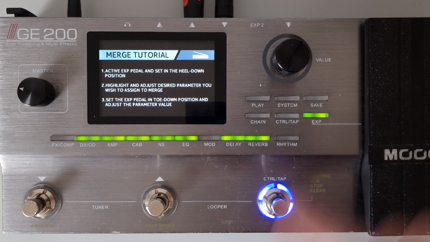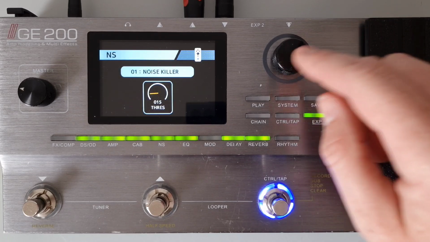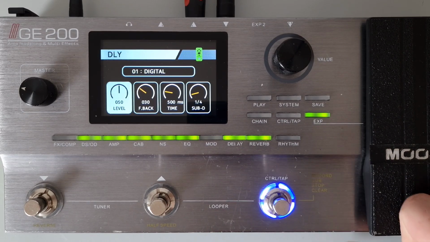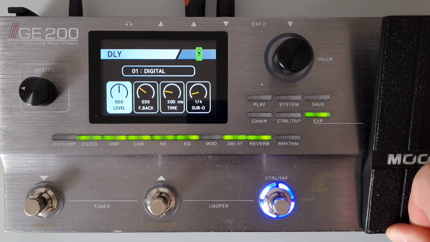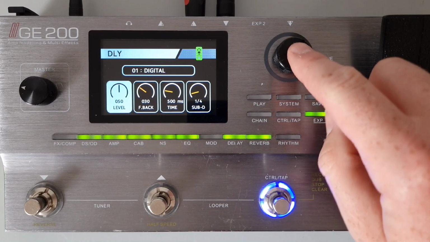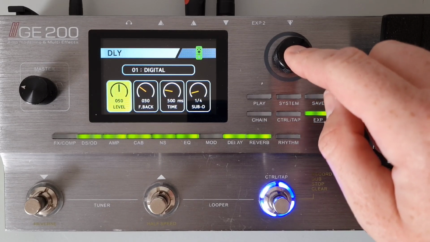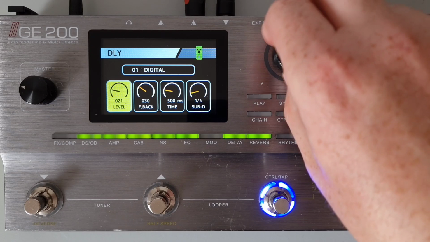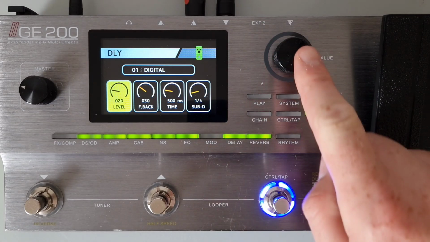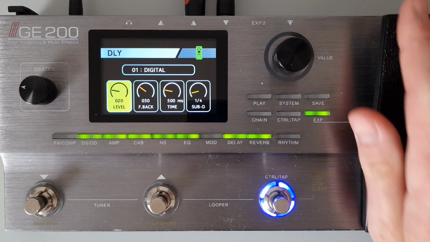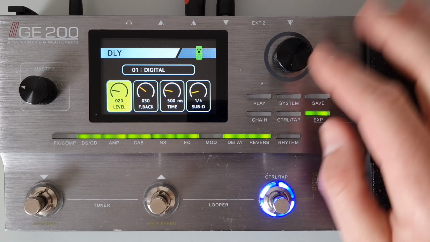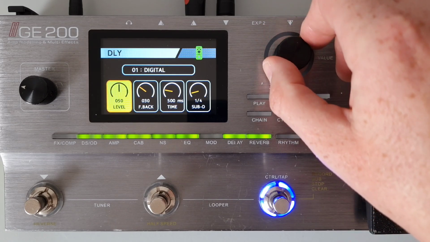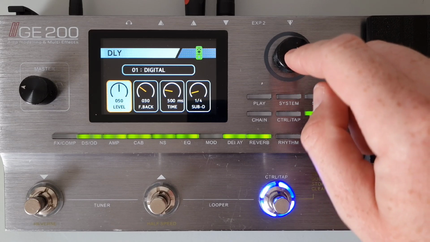When you're on this screen, press the value knob, and then we're going to select the delay effect block. We're going to set the pedal in the heel down position. We're going to press on level. We're going to set it to 20. Before pressing the value knob, we're going to put the expression pedal in the toe down position. We're going to select 50. And then we're going to press the value knob.